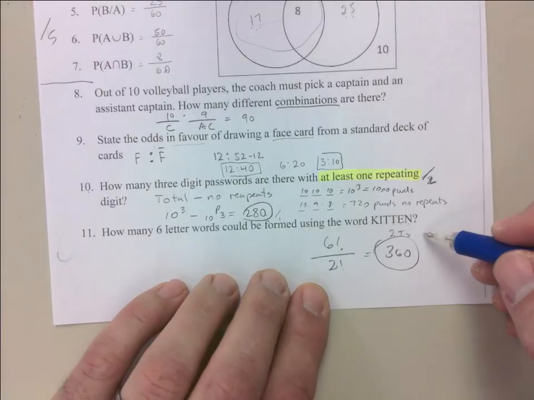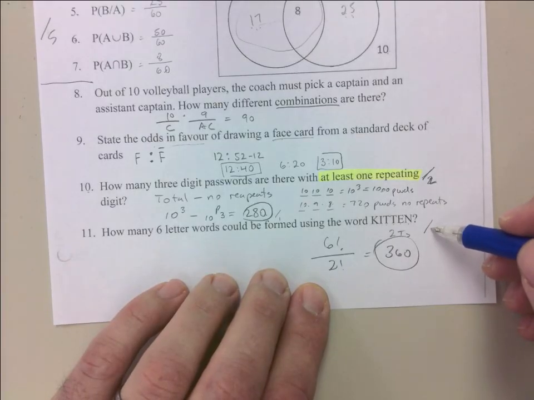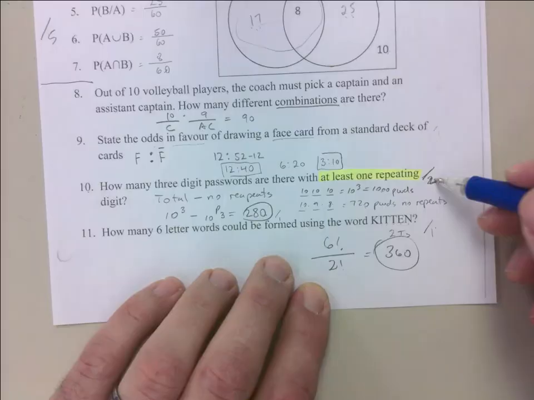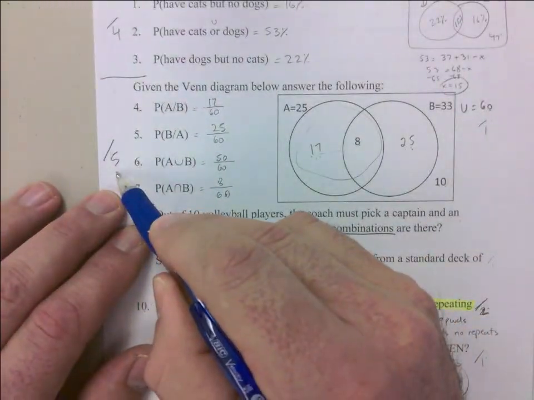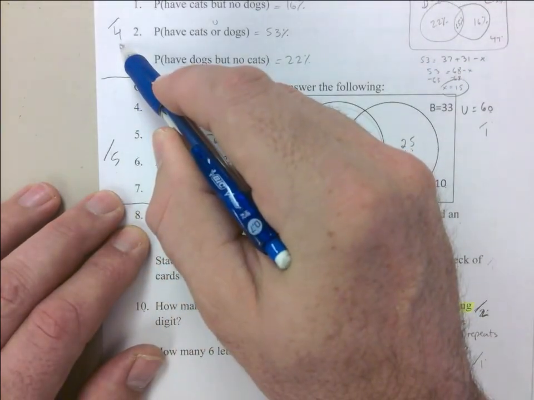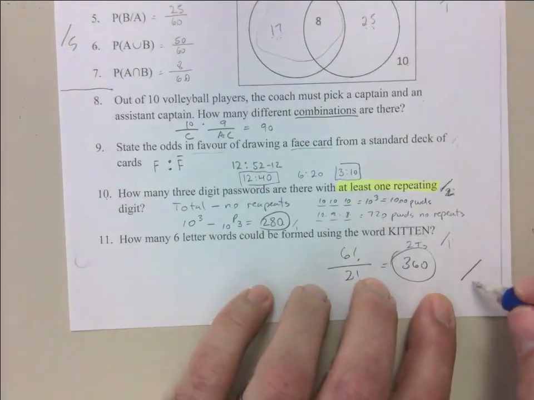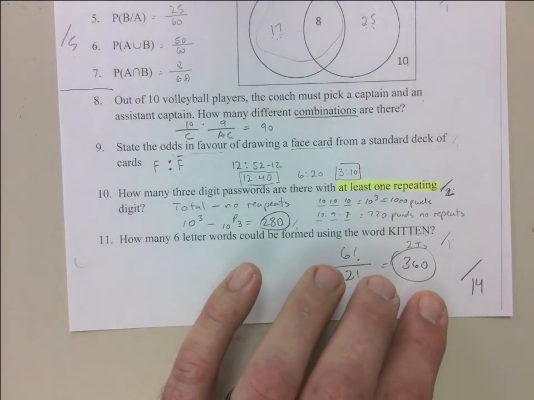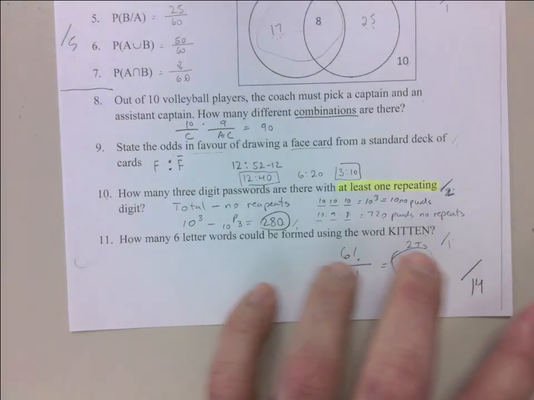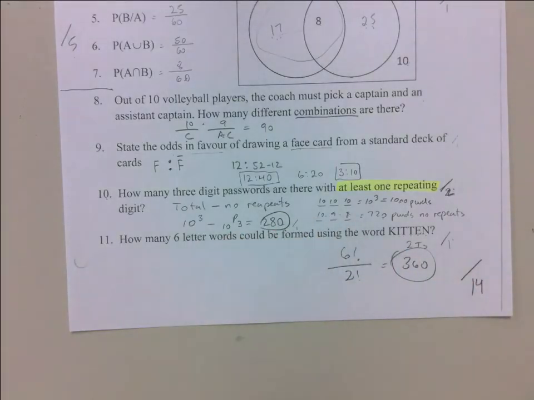So we've got, let's do this, let's add up this page here. So 1, 2, 3, 4, 5, and 5 is 10, and 4 is 14. So this page is worth 14 marks. And then the back side.